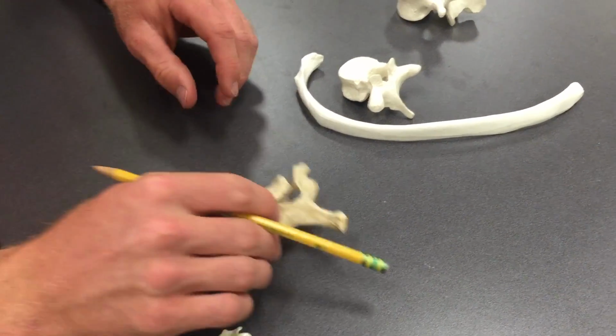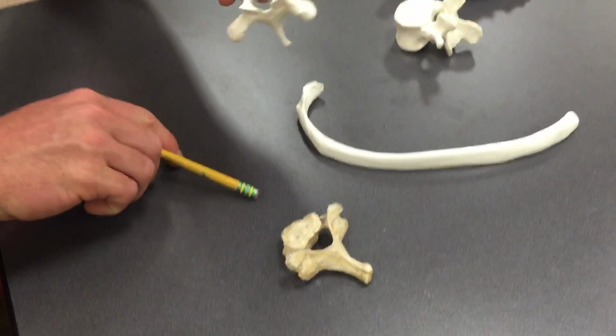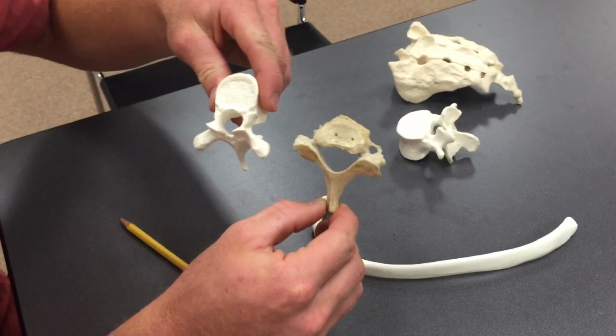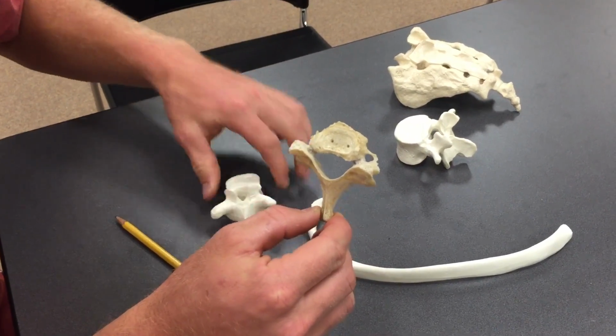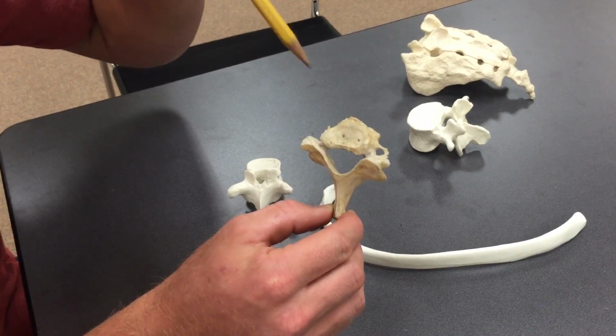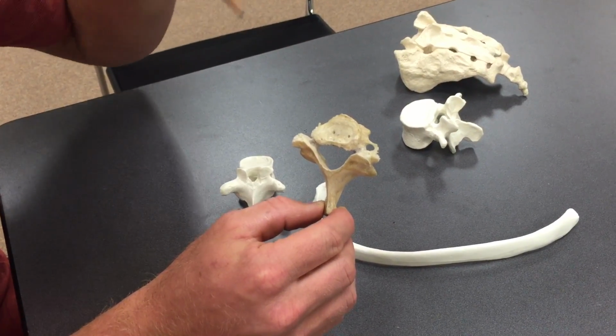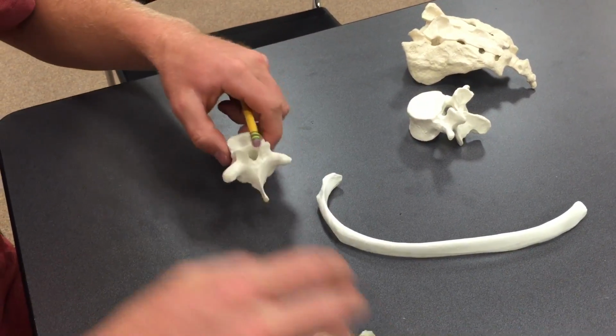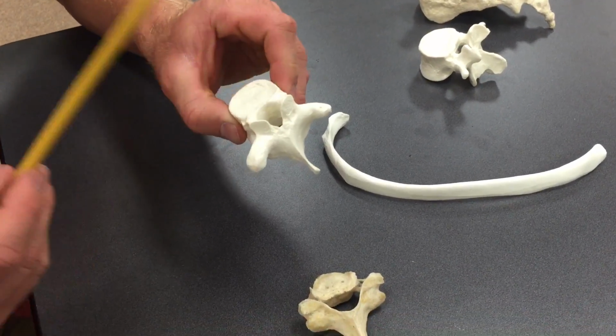Now we're going to look at a thoracic vertebra. The thoracic vertebra and the C7 are very, very similar, except for the fact, once again, of the transverse foramen. Every single cervical vertebra, C1 through C7, will have this, the transverse foramen. Now, there are 12 thoracic vertebra.